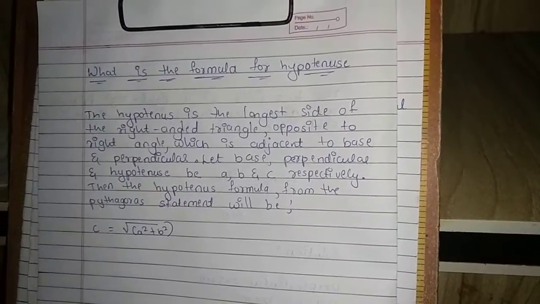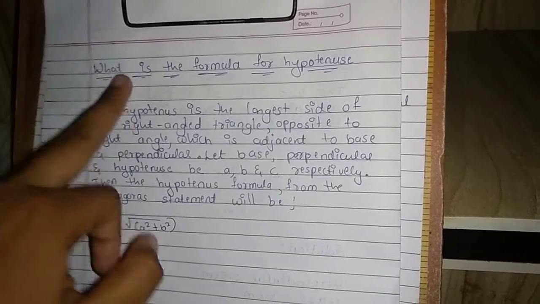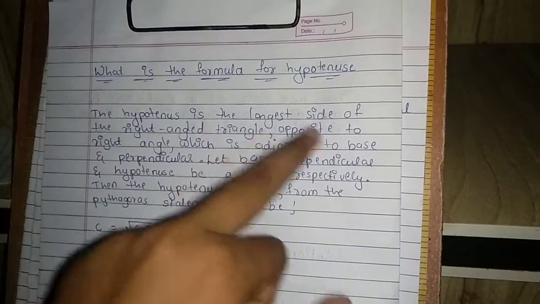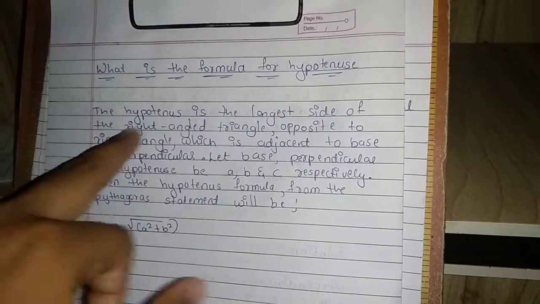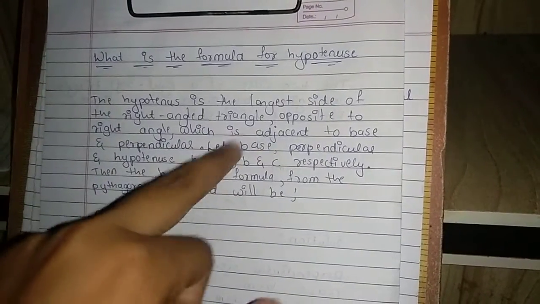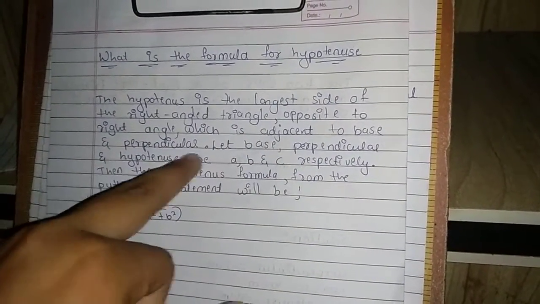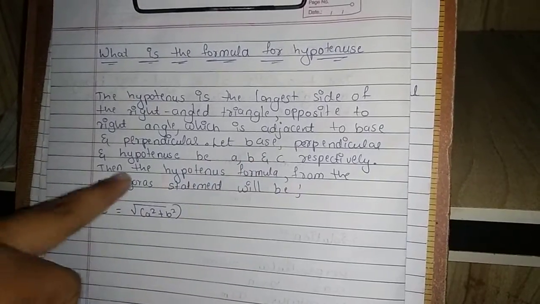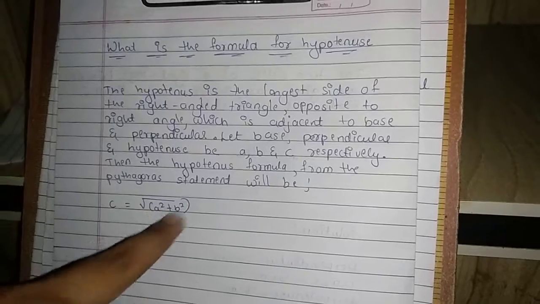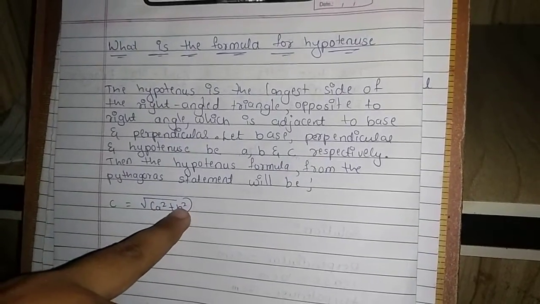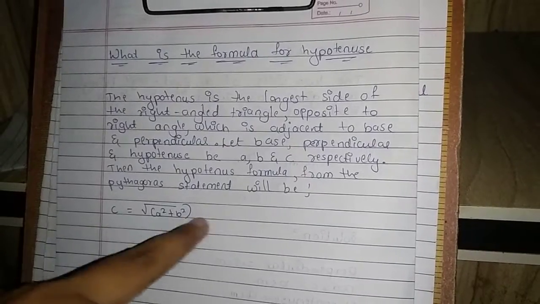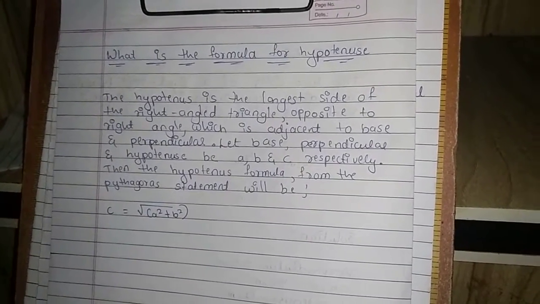So next, this is your last: what is the formula of the hypotenuse? The hypotenuse is the longest side of the right angle triangle, opposite to the right angle, which is adjacent to the base and perpendicular. Let the base, perpendicular and hypotenuse be A, B and C respectively. Then the hypotenuse formula will be C is equal to the whole root of A square plus B square. So what is the formula? C is equal to the whole root of A square plus B square.